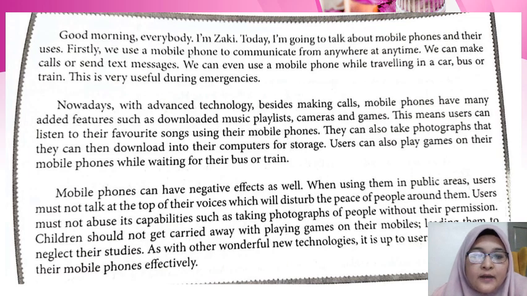Nowadays, with advanced technology, besides making calls, mobile phones have many added features such as downloaded music playlists, cameras, and games. This means users can listen to their favorite songs using their mobile phones. They can also take the photograph that they can then download into their computers for storage. Users can also play games on their mobile phones while waiting for their bus or train.